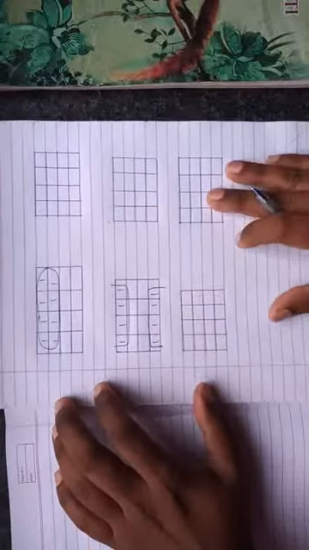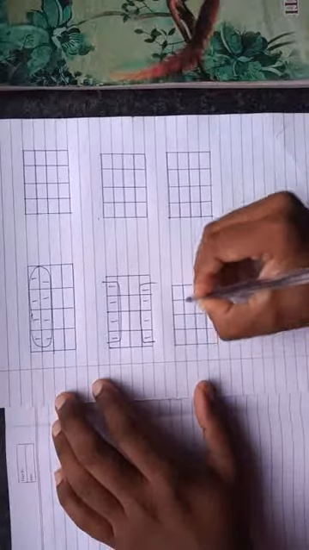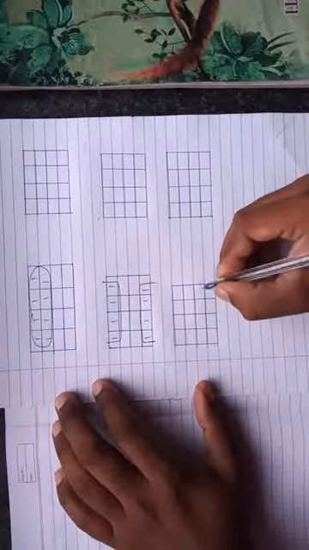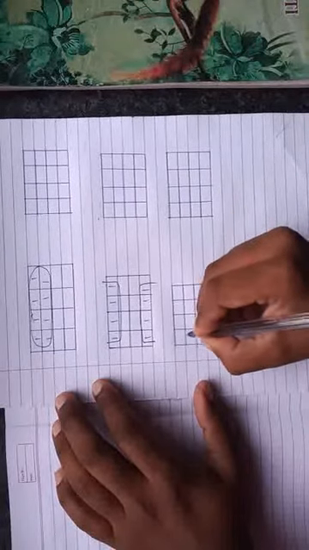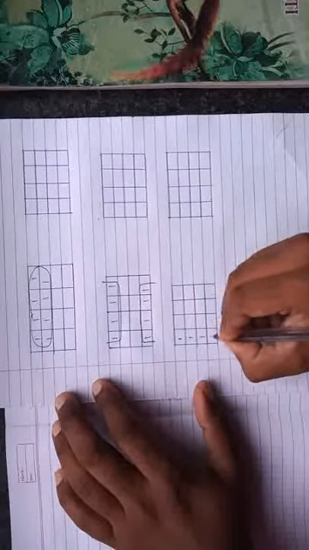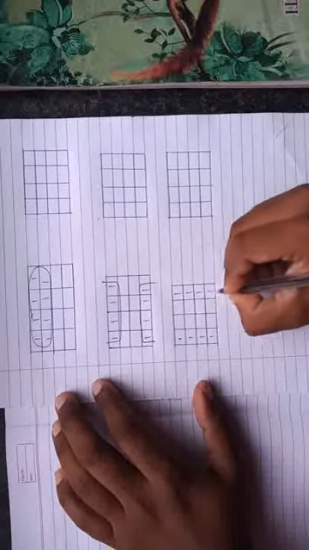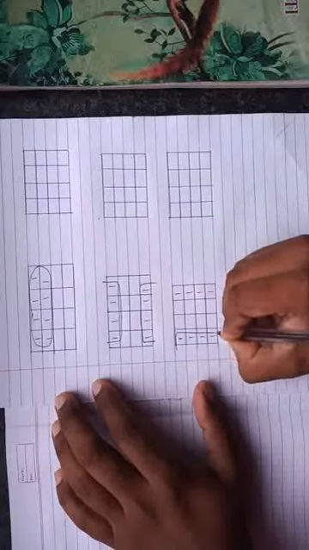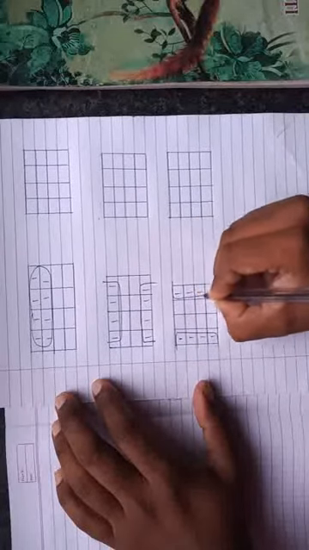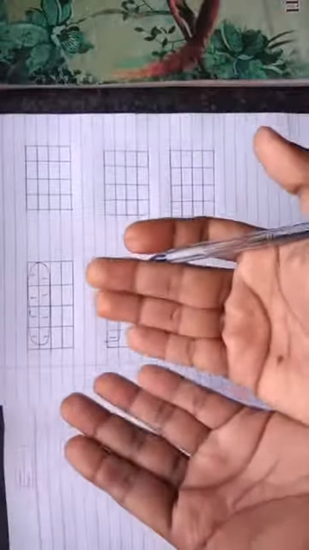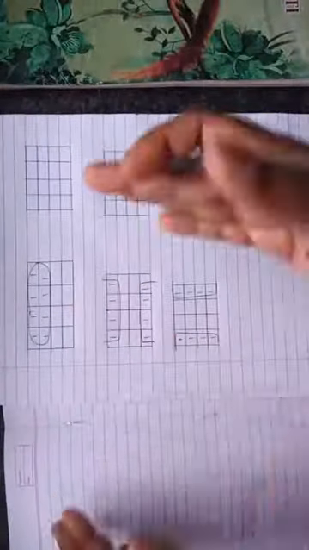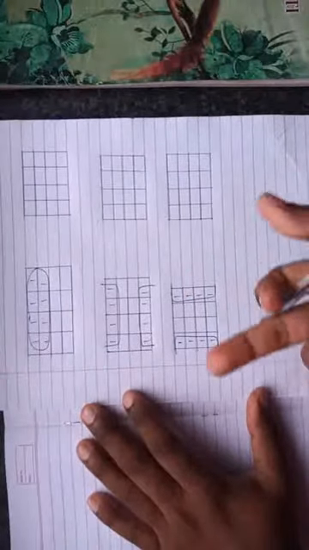Next, if numbers are there, 1 1 1, then here also you can make a group. If you fold the paper like this, these numbers will be side by side, so this also makes a group.